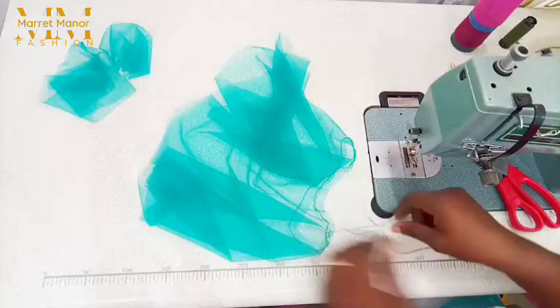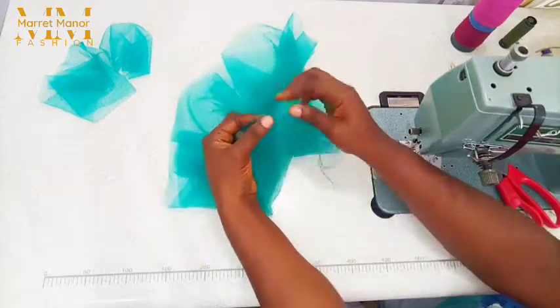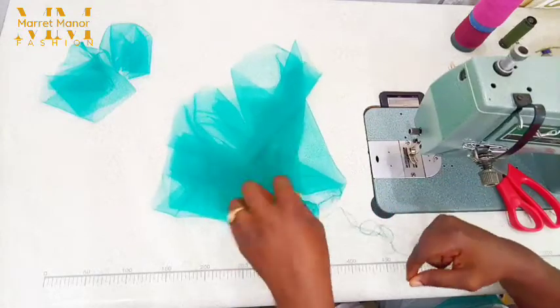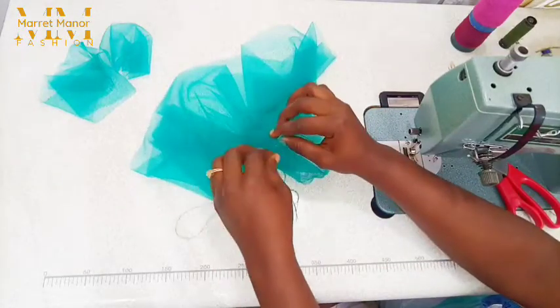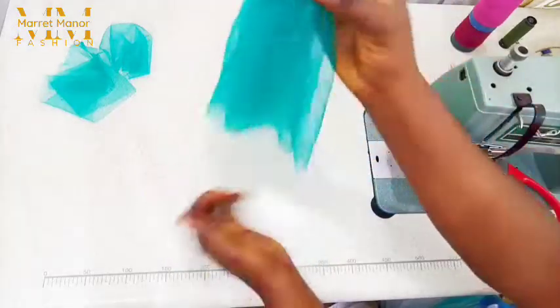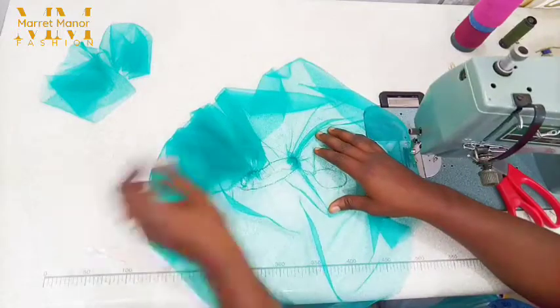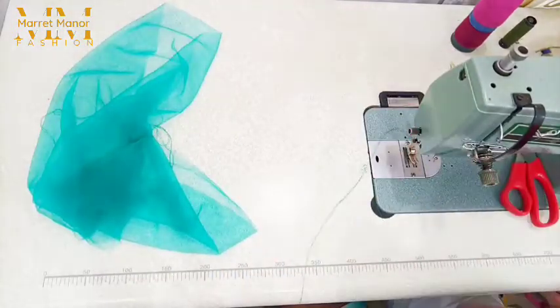You pull the thread to form the gathers, to make the work easier, because after attaching all those things later, it may be difficult for you to run the gathering thread. Also, if you have a gathering foot, this is the right time for you to use it on your machine.